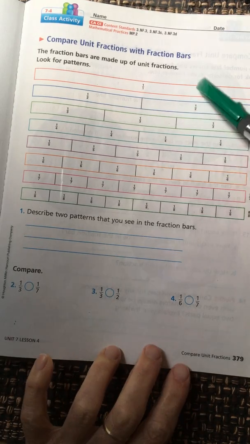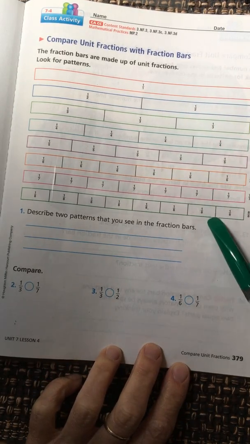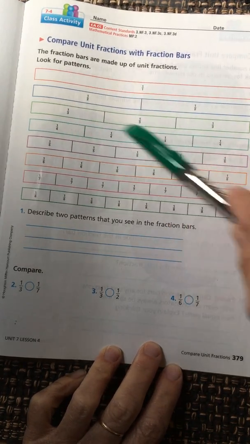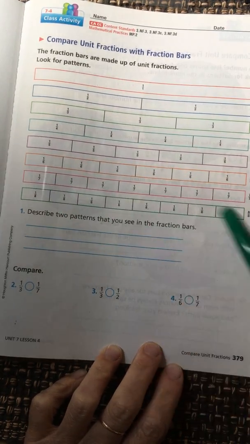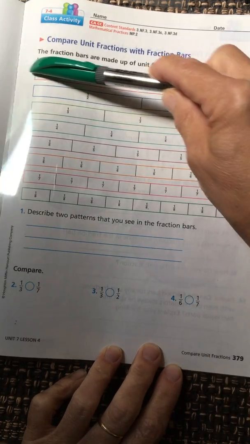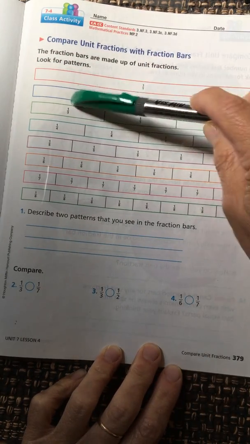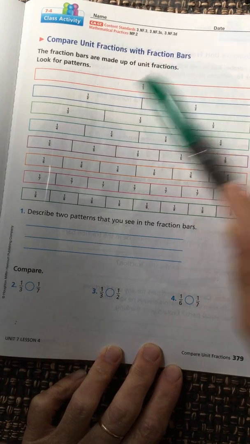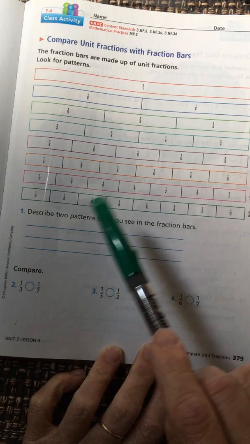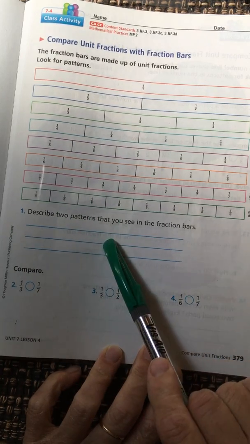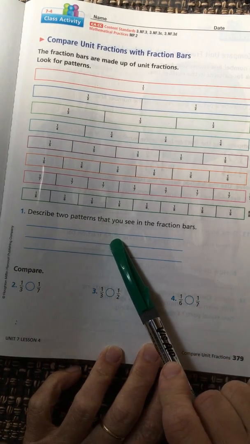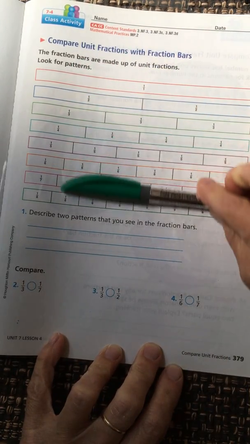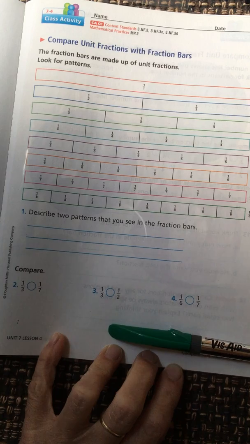On page 379, there's a very valuable model for you to look at. It's really just like the fraction strips that we used at school before the school closure. It shows one whole, and then it shows what the unit fractions of 1/2 look like, 1/3, 1/4. We talked about patterns that we saw, and they want you to describe 2 patterns that you see when you look at the top half of this page.